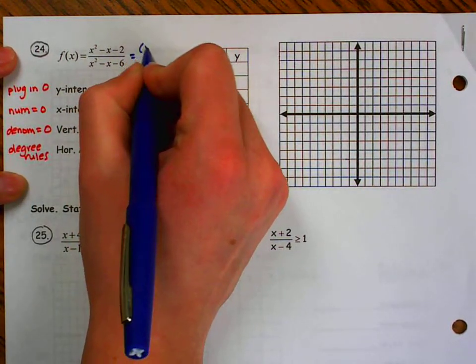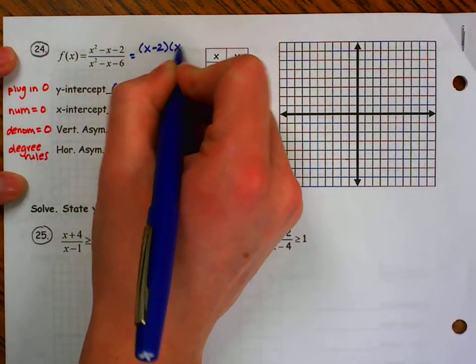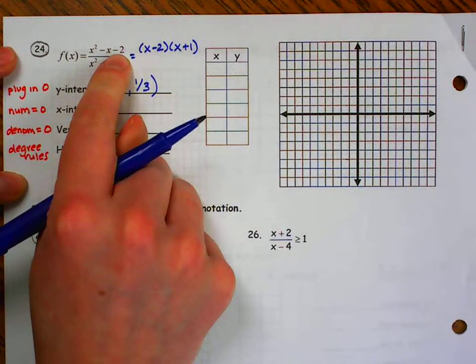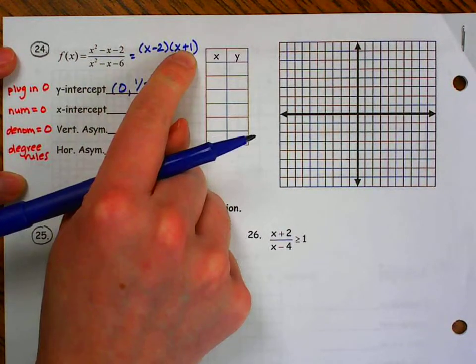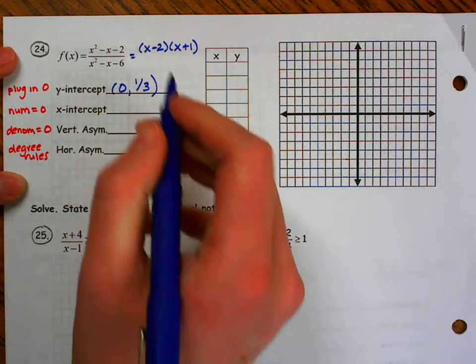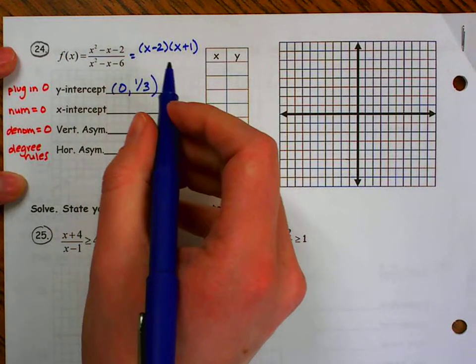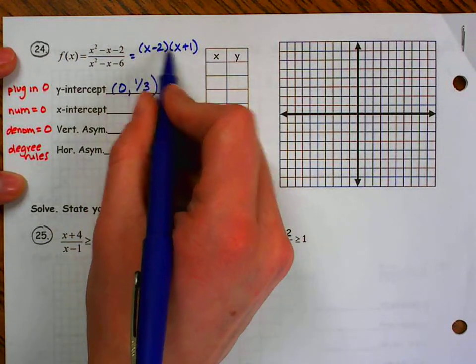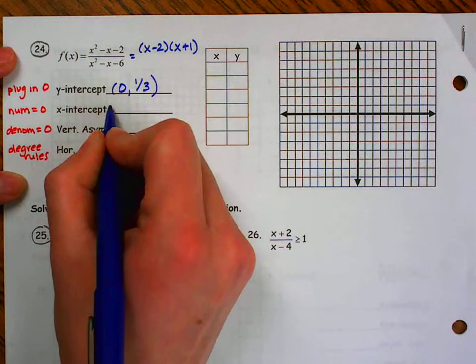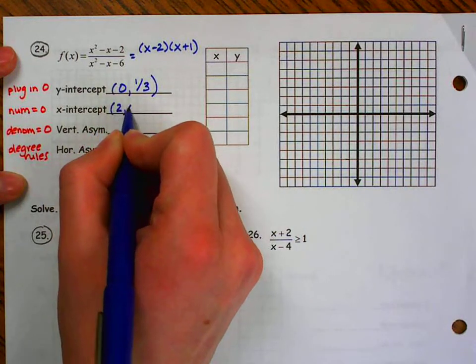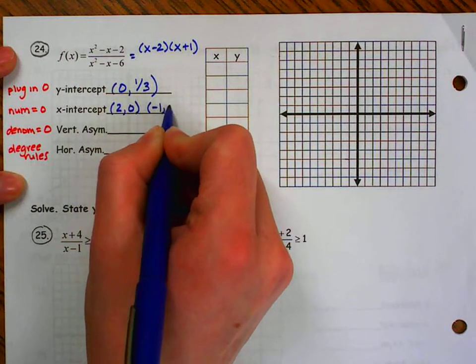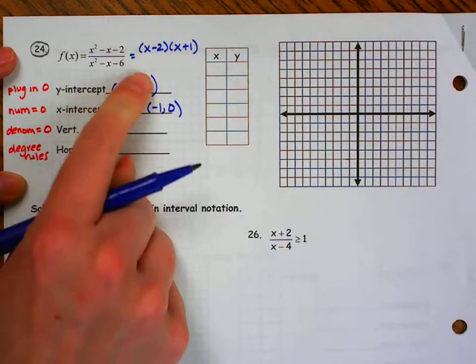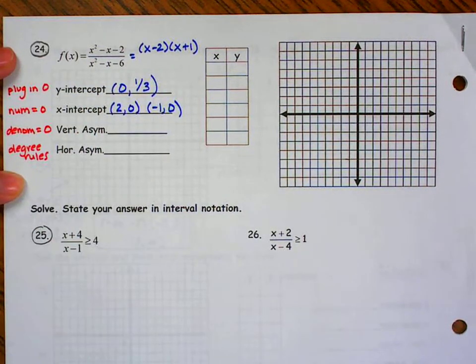The x-intercept is when the numerator is equal to 0. So let's factor this. Remember, I'm just looking for two things that multiply to negative 2, but add to negative 1. Okay. Well, that's going to be a positive 2 and a negative 1. So my x-intercept is going to be at positive 2, 0, and at negative 1, 0. Remember, these are points, so I need to leave them in a format that looks like this.